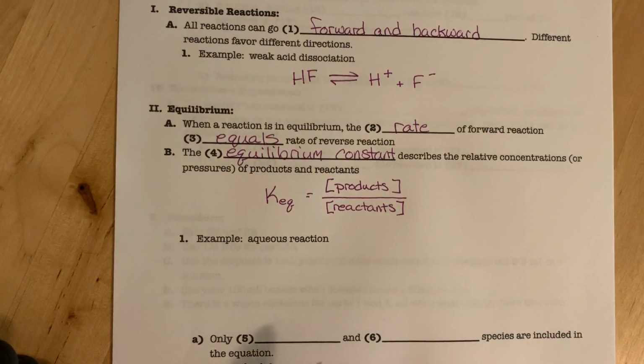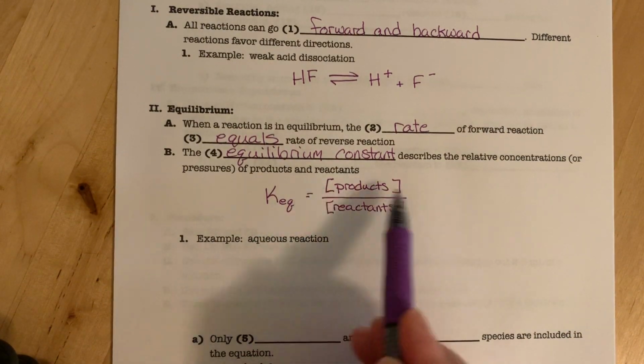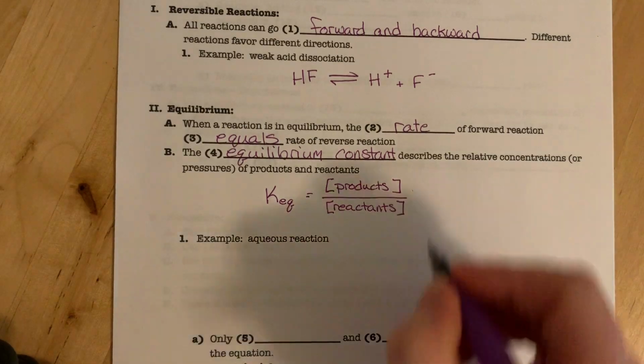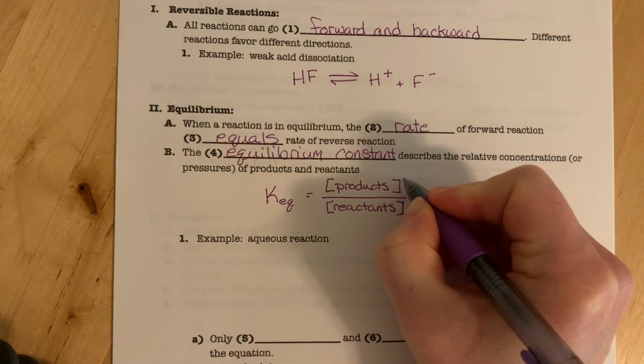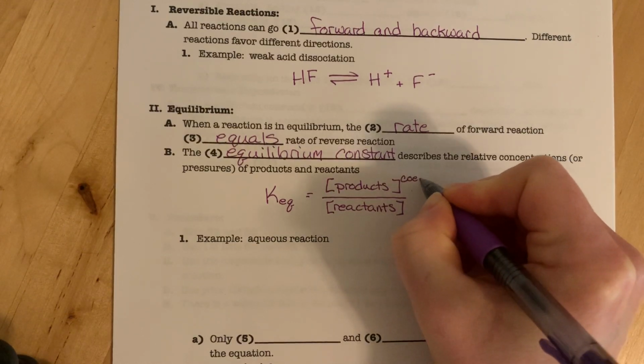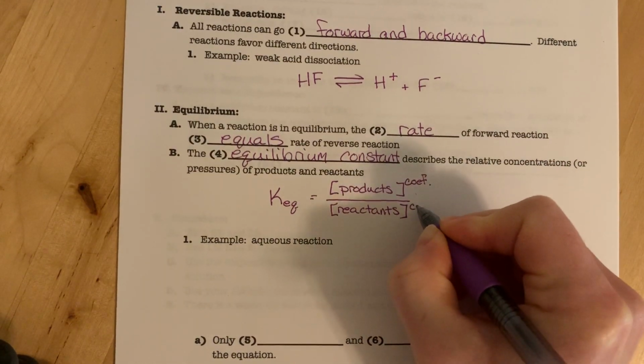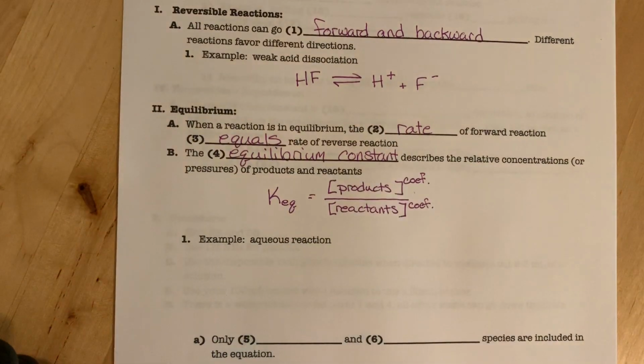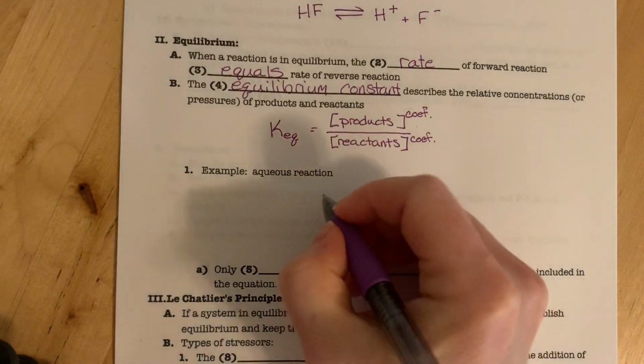In case we haven't gone over this before, when you put something in brackets like that, it means concentration. And up here, as an exponent, as a power, we are going to put the stoichiometric coefficient from the reaction. Let's look at an example.